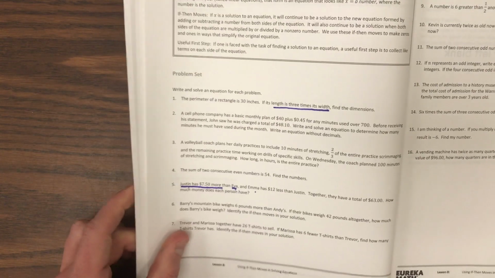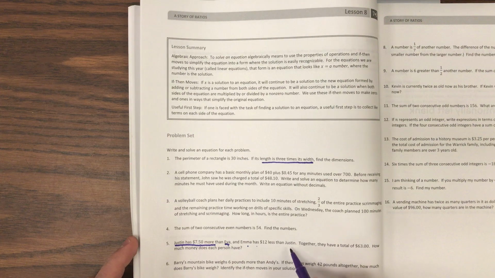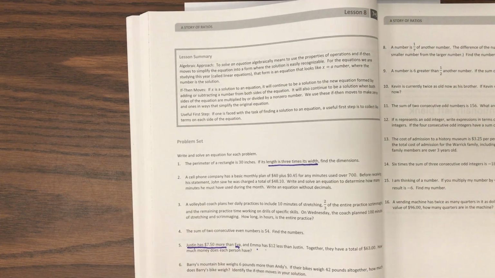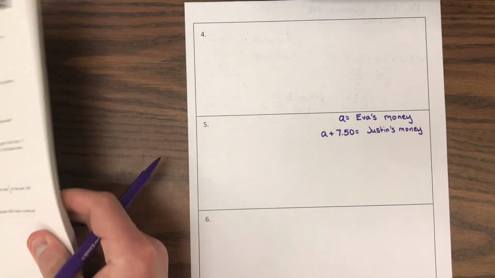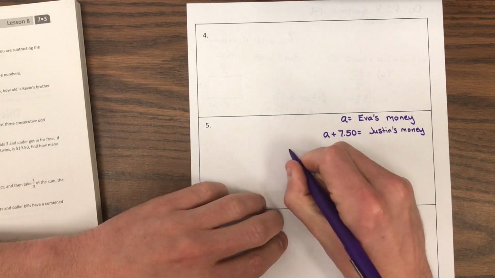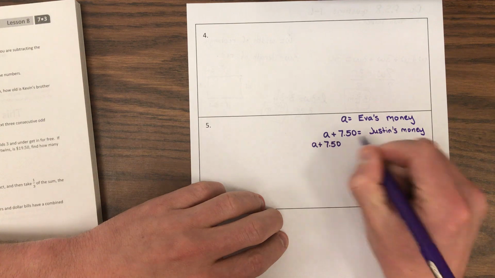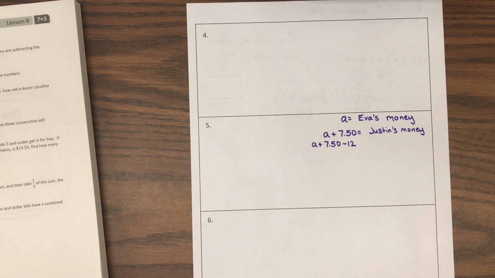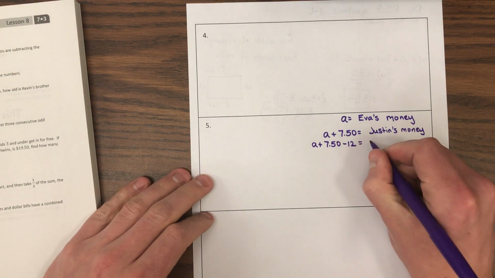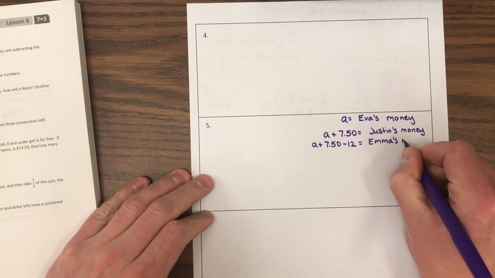Emma is a little bit more difficult. It says Emma has $12 less than Justin. So we have to go back and look at what we wrote for Justin and then subtract $12 from that because she has $12 less. So A plus $7.50, which is Justin's money, minus 12, because Emma has $12 less, will equal Emma's money.